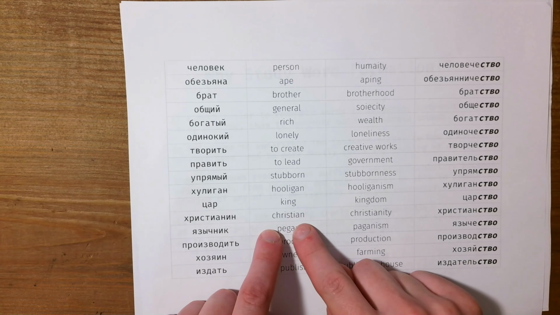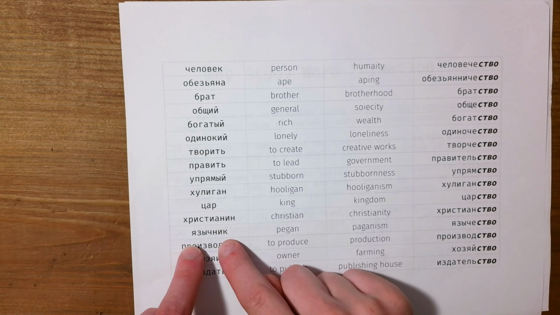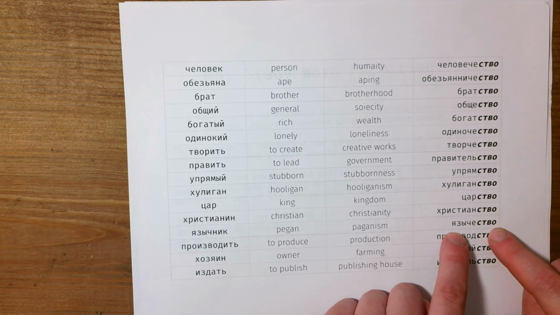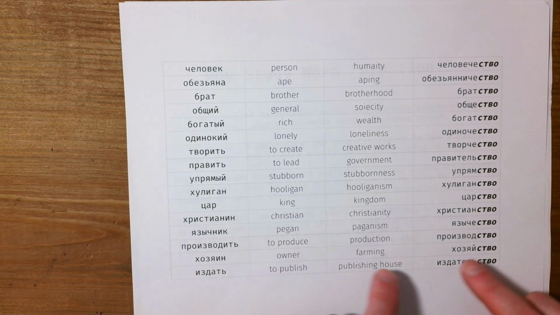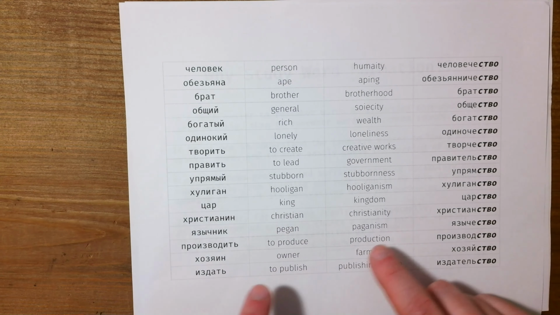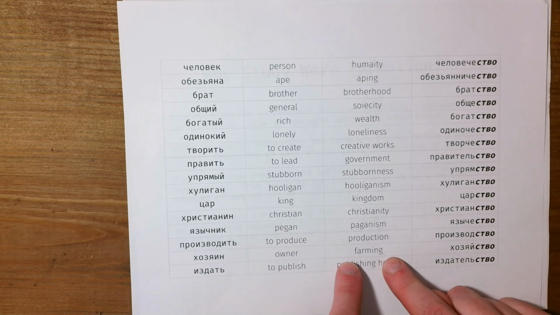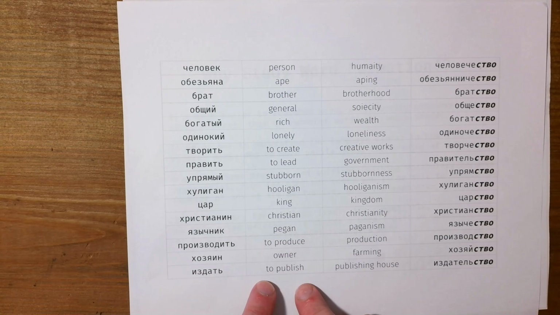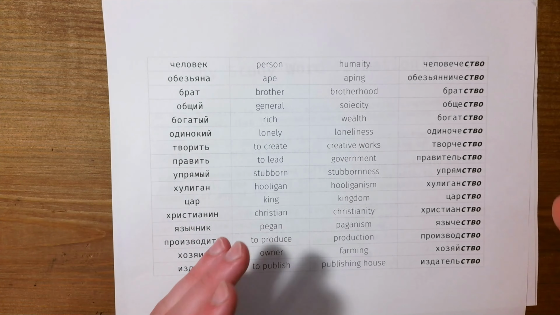Христианин, Christian. Христианство, Christianity. Язычник, pagan. Язычество, paganism. Производить, to produce. Производство, production. Хозяин, owner. Хозяйство, farming. Издать, to publish. Издательство, publishing house. Cool.